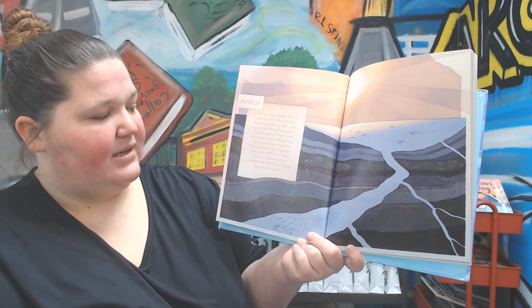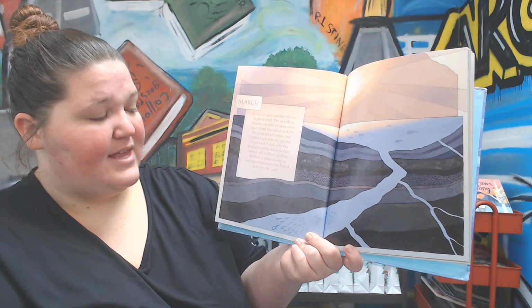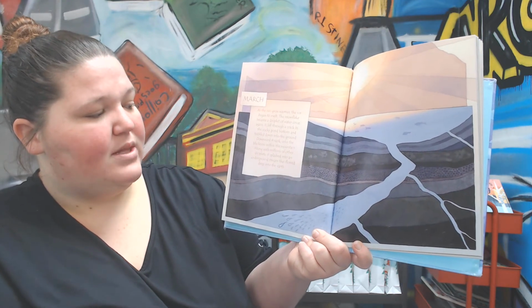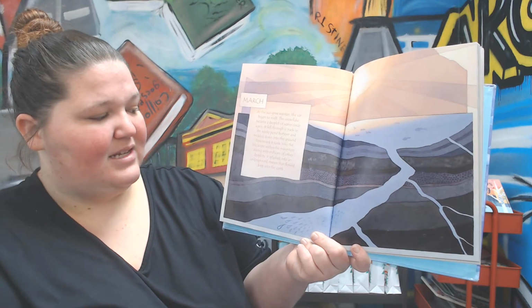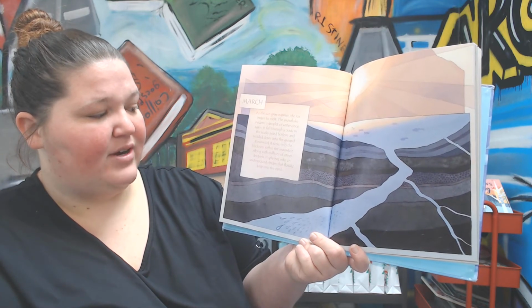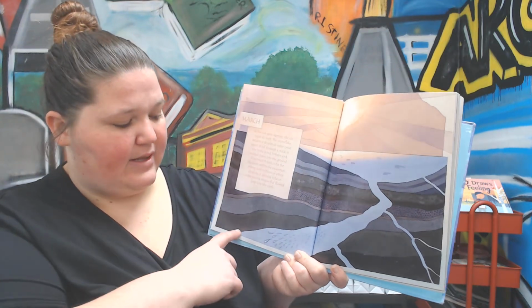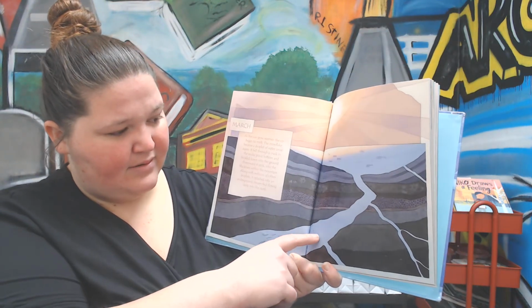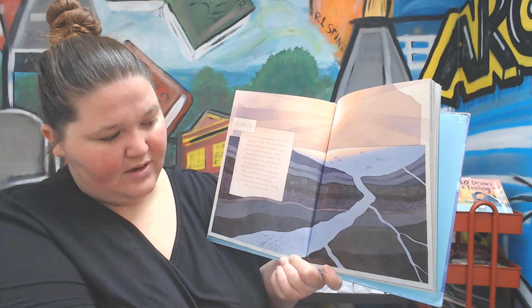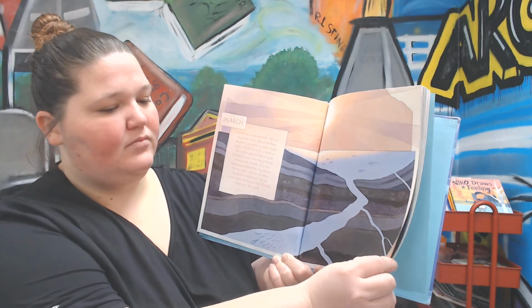Downward it sank into the blackness within the mountain. Along with millions of other droplets, it splashed into an underground stream that flowed deep into the earth. So look, there's the stream, and the stream's going further down as well.